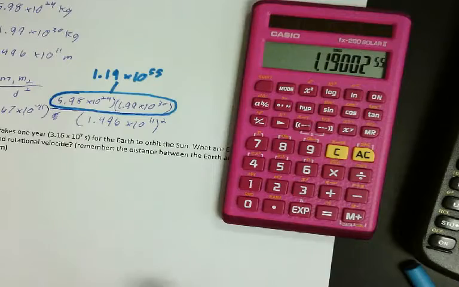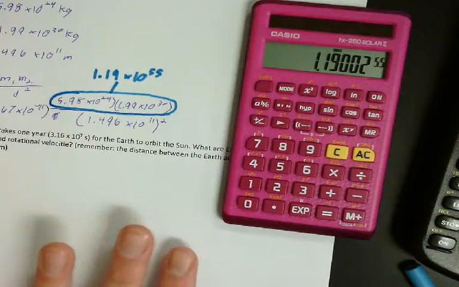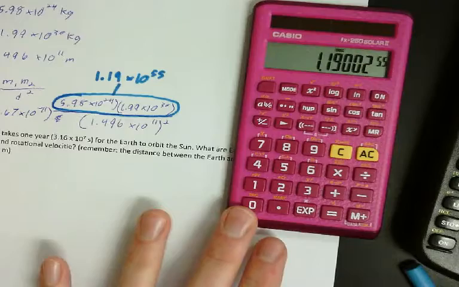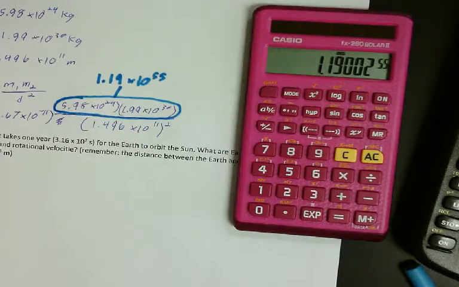The setup is not difficult. The calculator is. So if you can put it in your calculator, you're in pretty good shape to get a good score on them and to get them right. So make sure that you're being careful then.